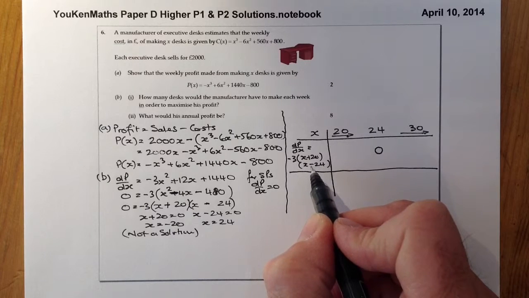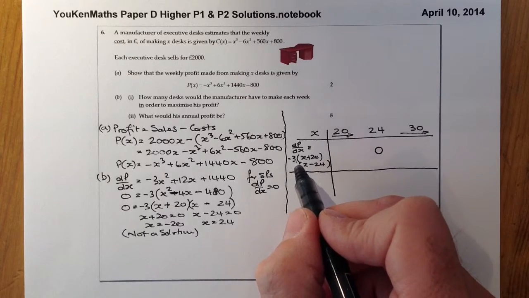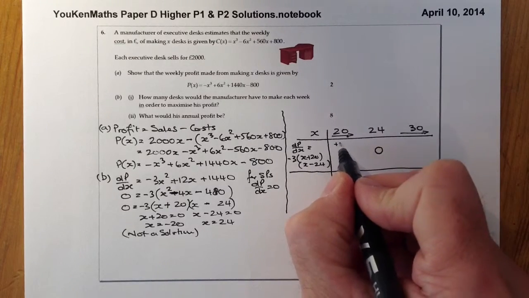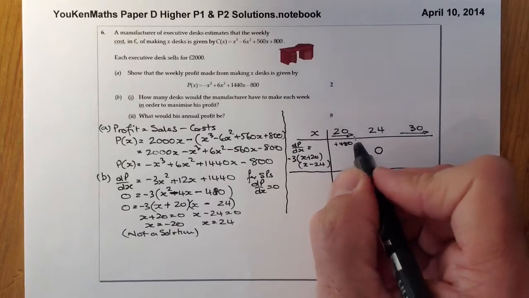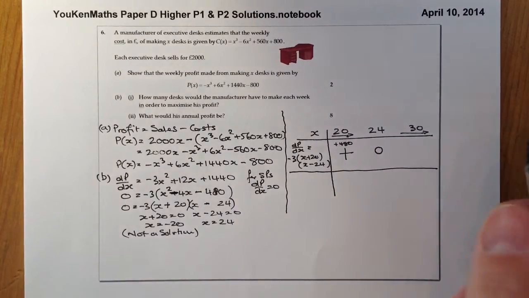40 and times minus 4 would give me a negative. So it'll give me a negative, that would be times the minus 3 will give me a positive, so that's like a positive, I think that's a positive 480. So that's a positive anyway that's going to be in there, and that's the main thing I'm after.